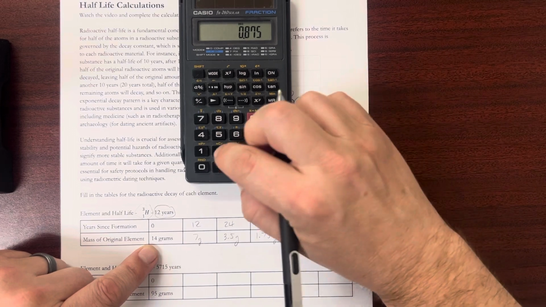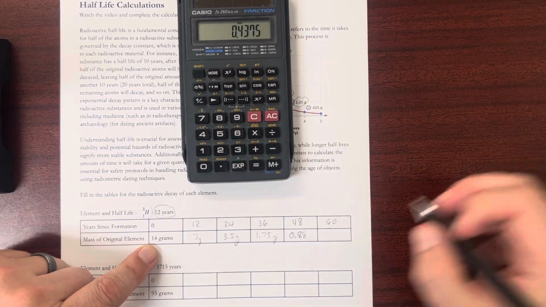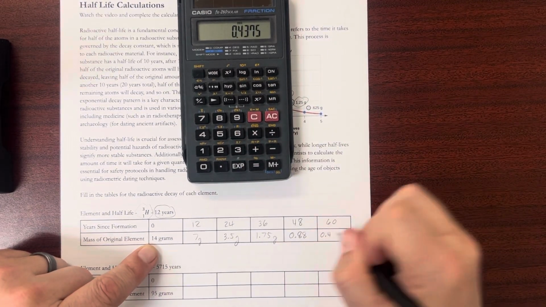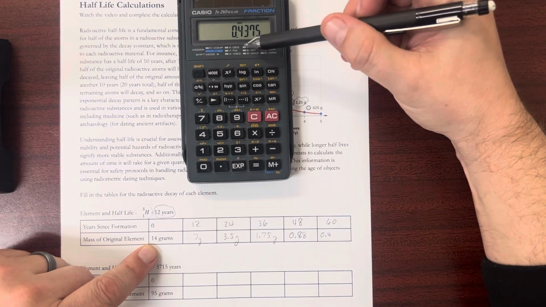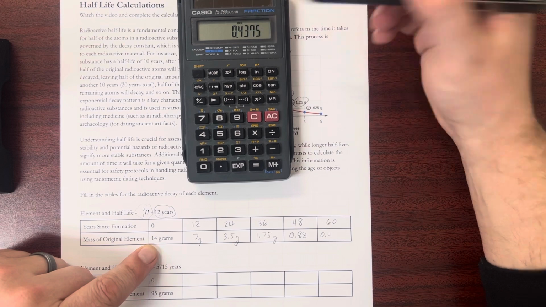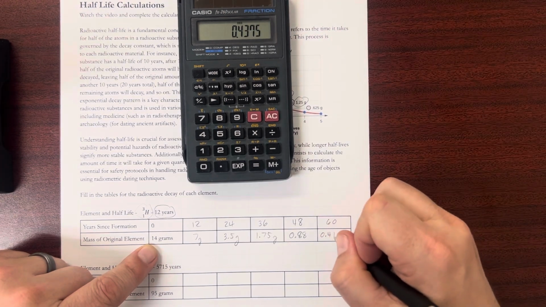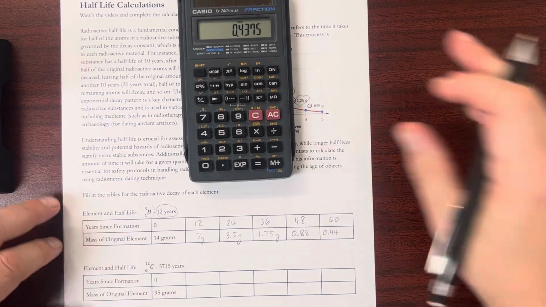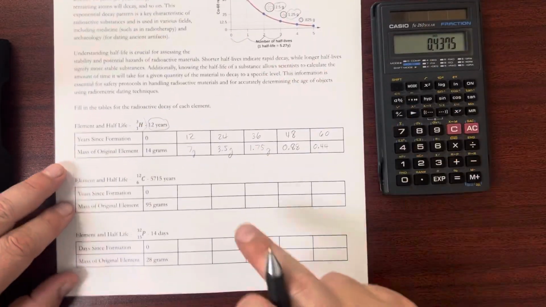And if I divide that again by 2, I get 0.44, and again, I want to round this to 2 decimals. So that 7 will bump that 3 up to a 4. So 0.44. All right. Now let's do the same thing with this next one.